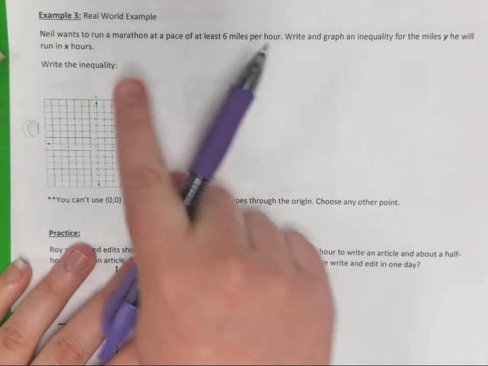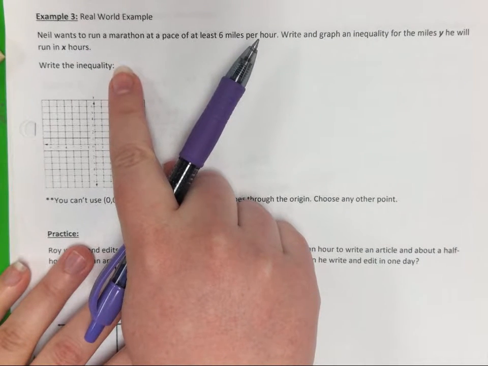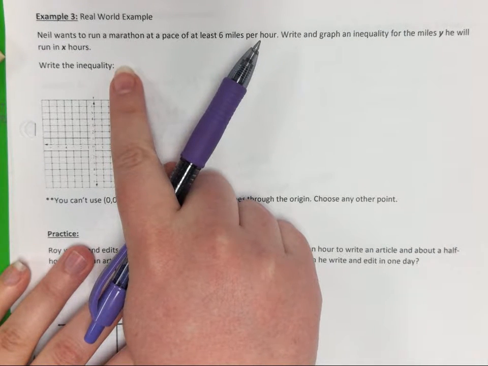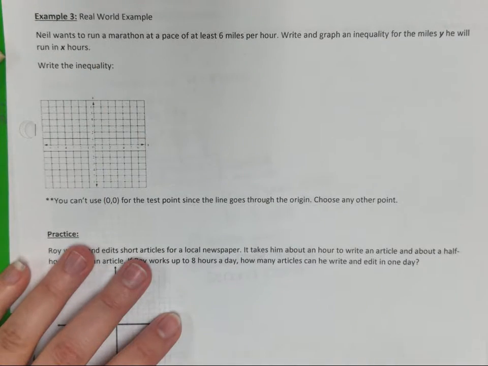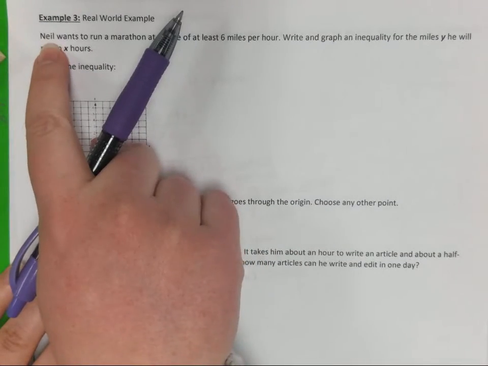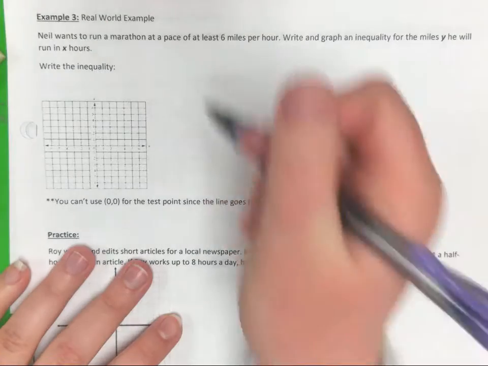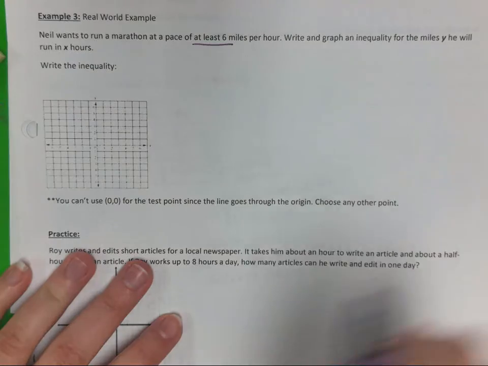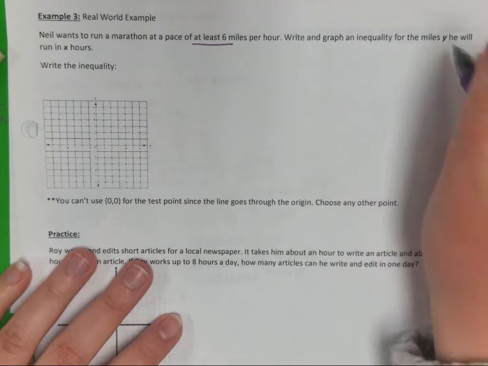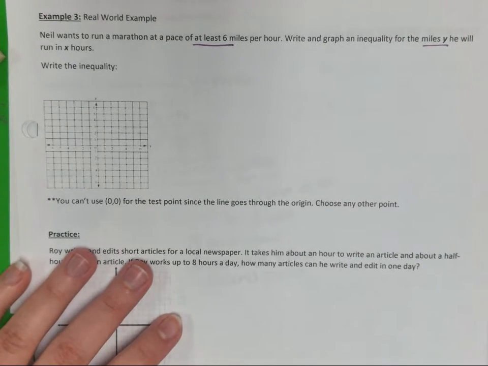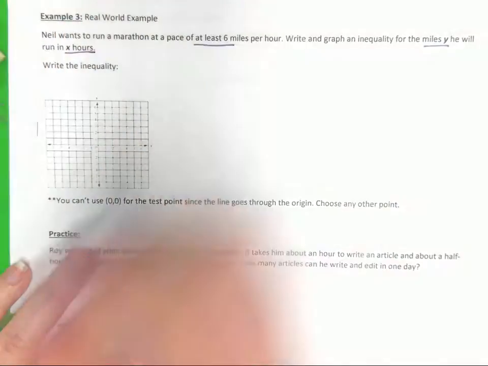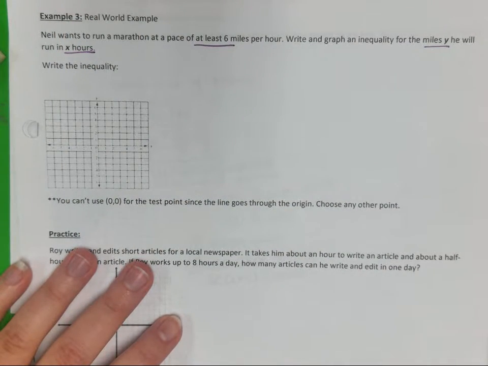Doing that homework. Who can read this for me? Tyler, read it. Right here. Okay, Neil wants to run a marathon at a pace of at least 6 miles per hour. Write and graph an inequality for the miles y he will run in x hours. Okay, we have a word problem.